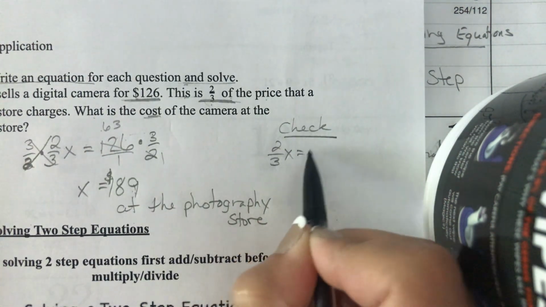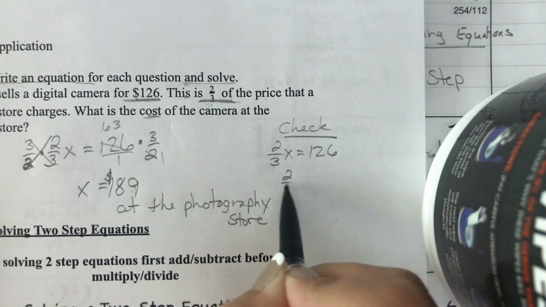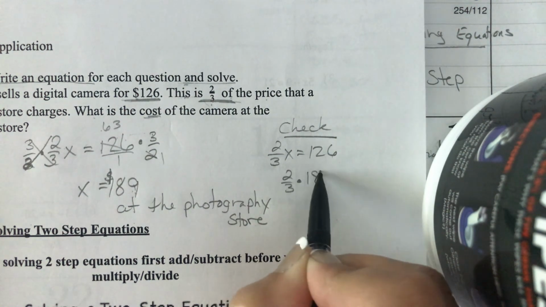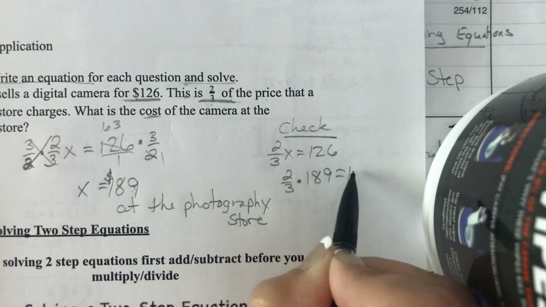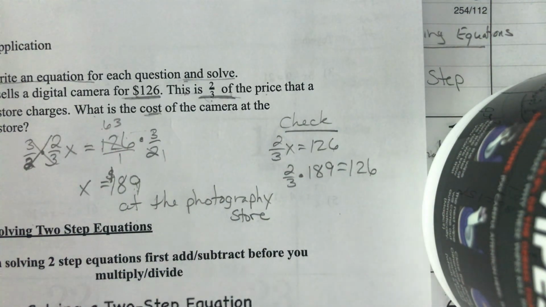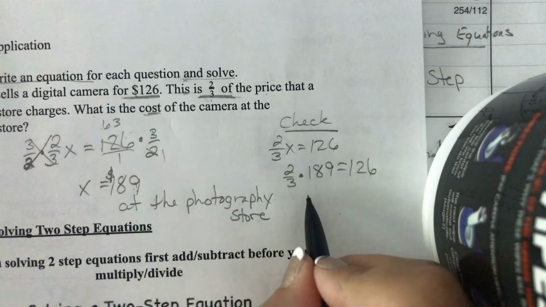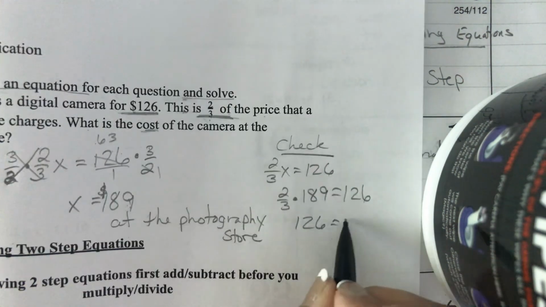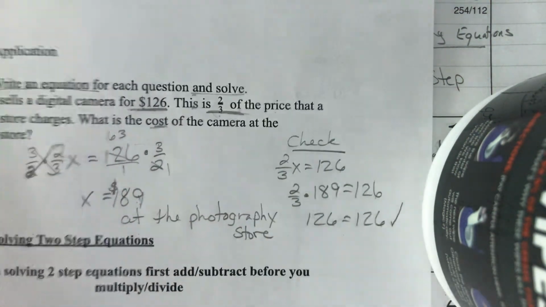2/3 x equals 126. 2/3 times, I'm plugging in my answer, 189. All right, it won't make you suffer. I'm going right to the calculator. 2/3 times 189. I got 126. Okay, so my work checked out.